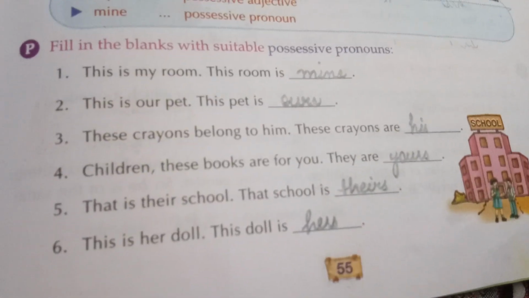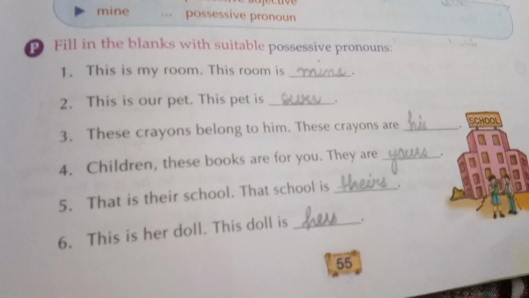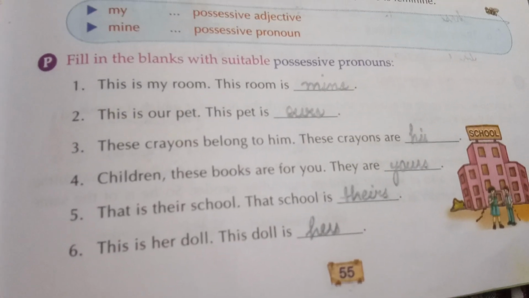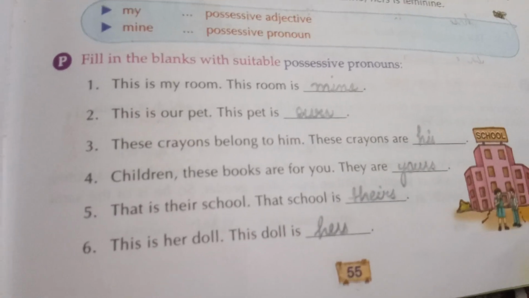Children, these books are for you. They are yours. That is their school. That school is theirs. This is her doll. This doll is hers. Pehle we have done this.